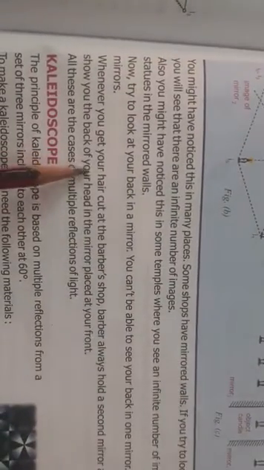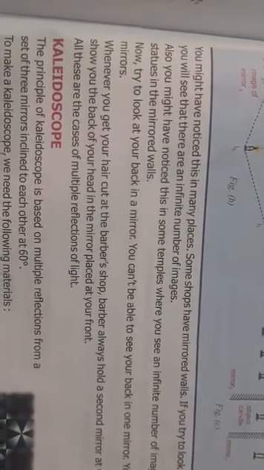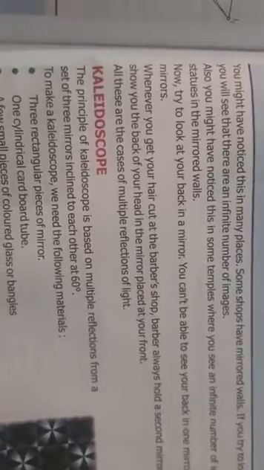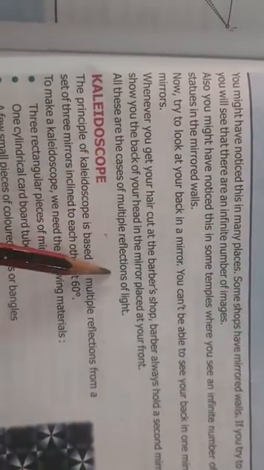Whenever you go for your haircut at the barber shop, what does the barber do? The barber always holds a second mirror at your back to show you the back of your head in the mirror placed in front of you. So all these are cases of multiple reflection.